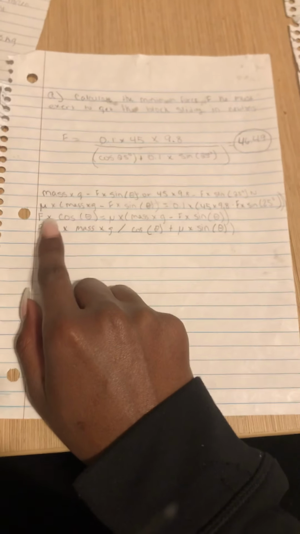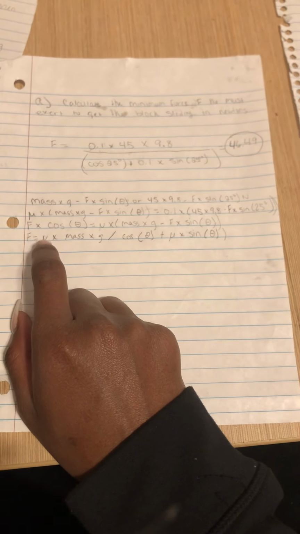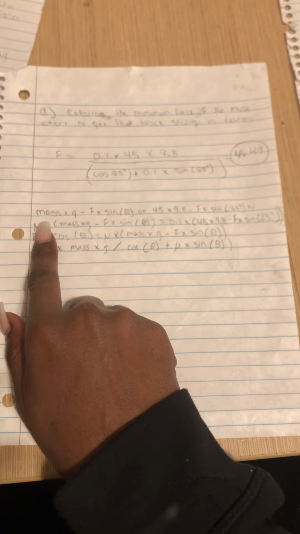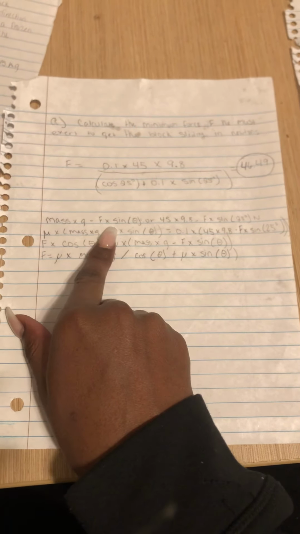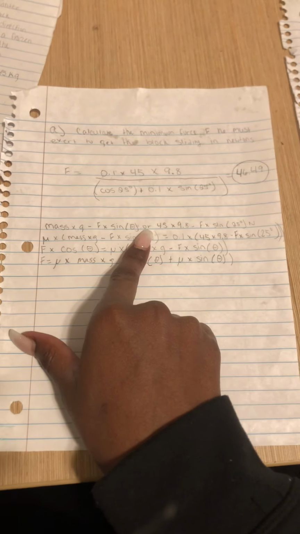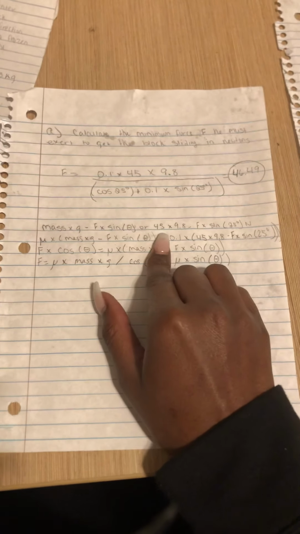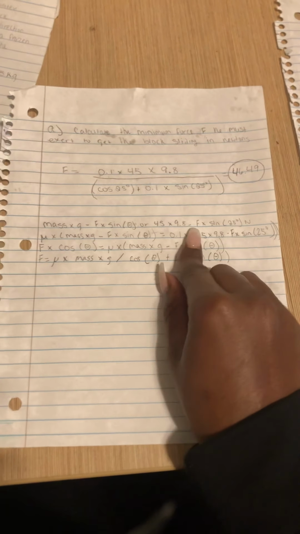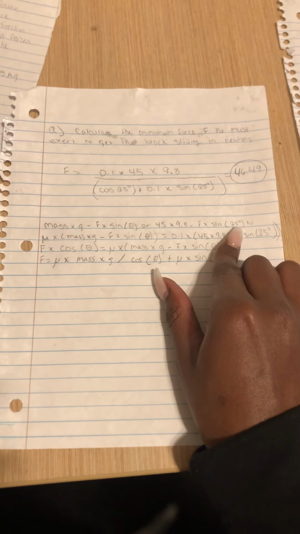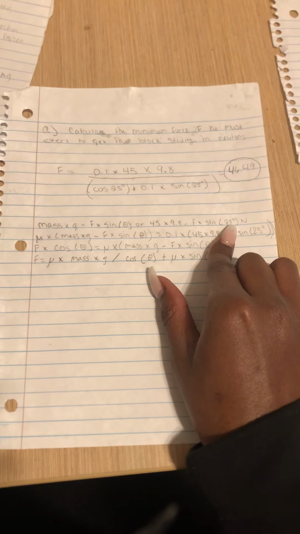This would start with our net downward vertical force on the block, which is our mass times g minus F times sine theta, or in this case, the numbers 45, which is our mass, times 9.8 gravity, minus F times sine 25 degrees, which was in the picture.